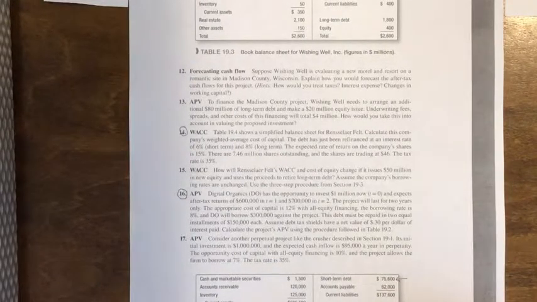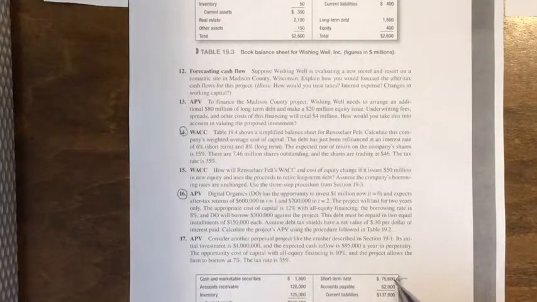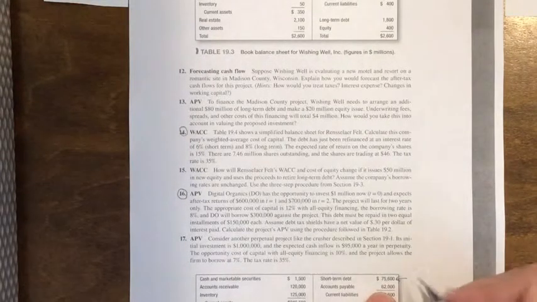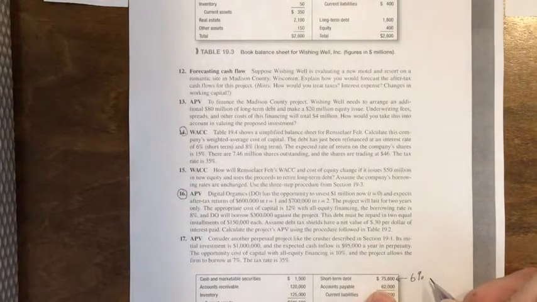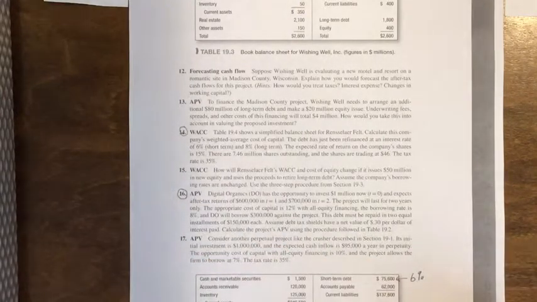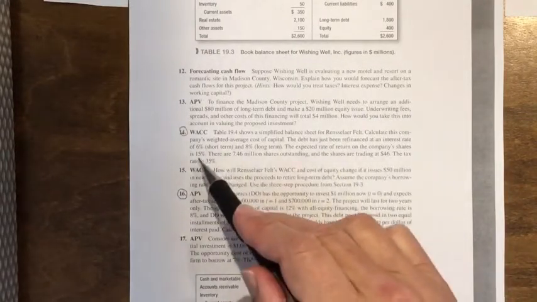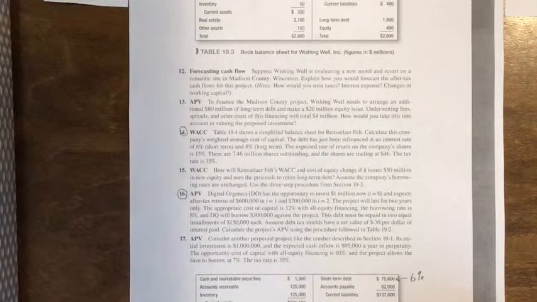The market value of the equity is not necessarily this number. We'll compute that later. But I think it's fair to assume, unless they tell you otherwise, the market value of the debt is these two numbers. And it says the interest rate or return is 6% on short term and 8% on long term. And then they said the expected rate of return on the company shares is 15%.